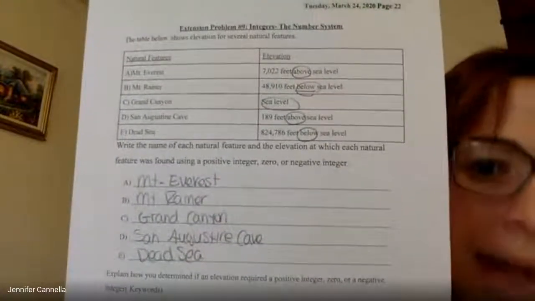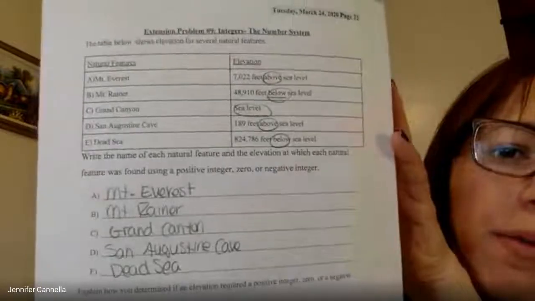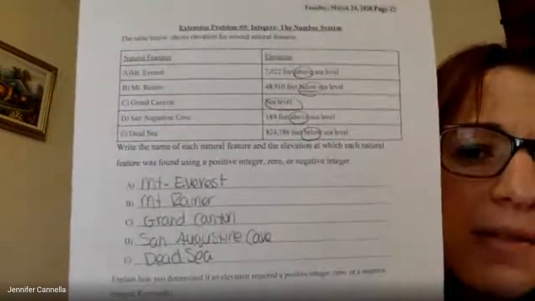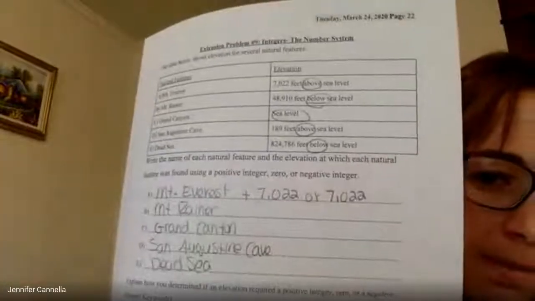Now, I'm just going to annotate some words here. Okay, so this is what your paper should look like in the meantime. Now, Mount Everest, it says it's above. Above, is that a positive or negative integer? Positive. So you're going to write plus 7,022 or just 7,022. Either way is a positive integer.